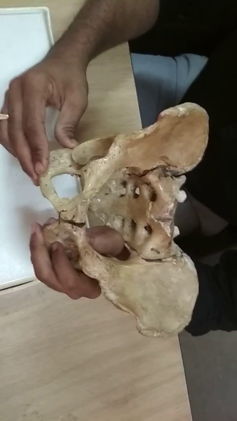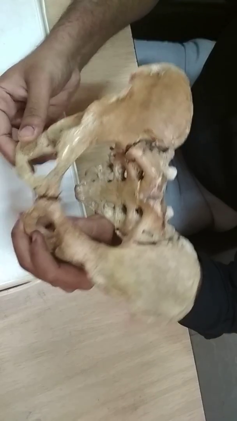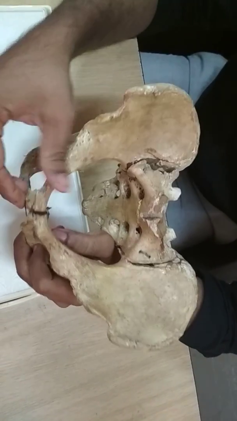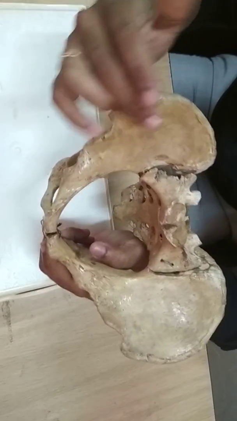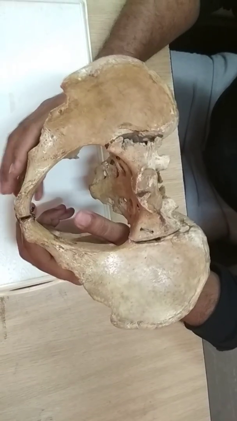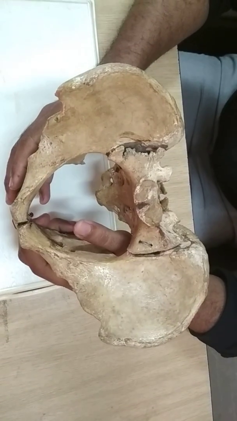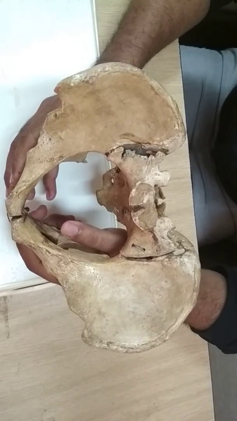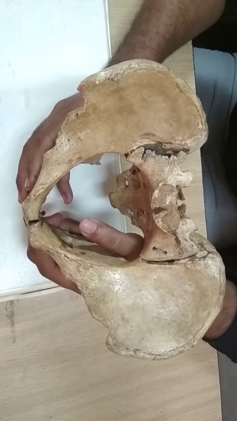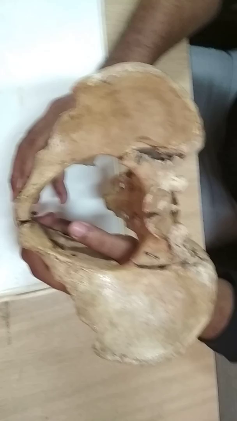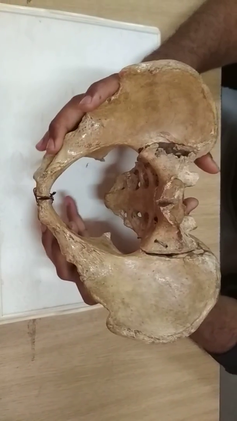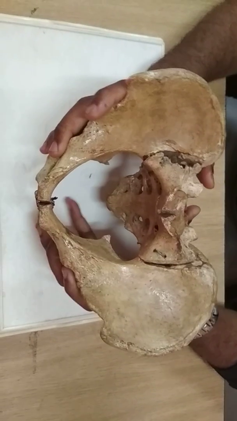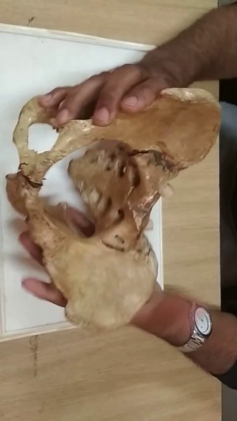This is the ischium, with the ischial tuberosity, and anteriorly it comes to the pubic bone and ilium. These are the three bones. Bones in the embryological and fetal period number about 270. In the adult, about 206 bones will be present. As an example, we can take this hip bone.